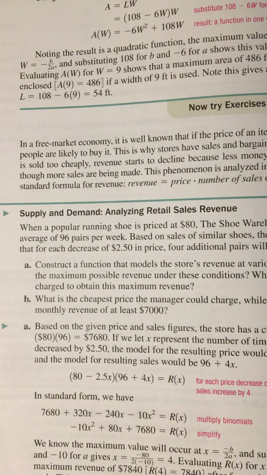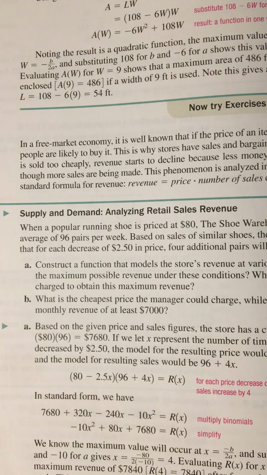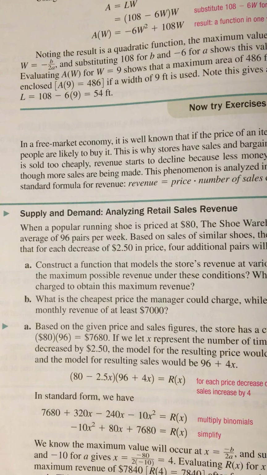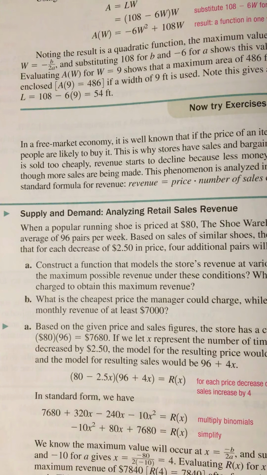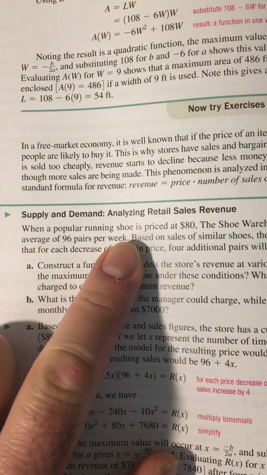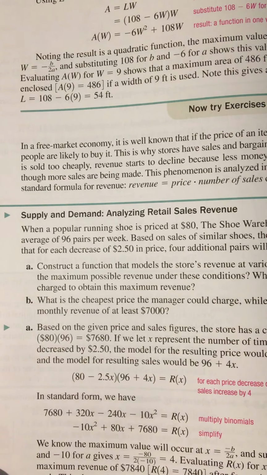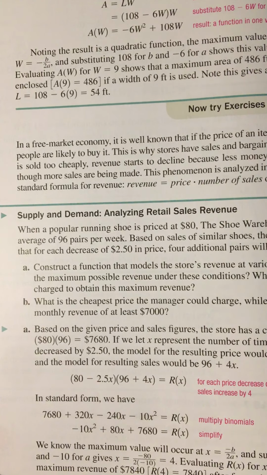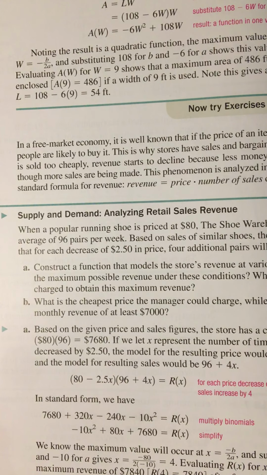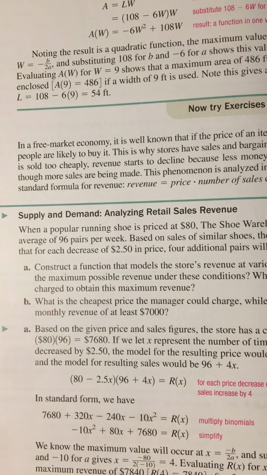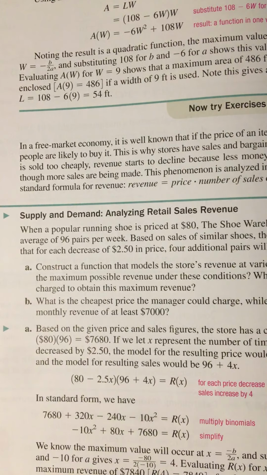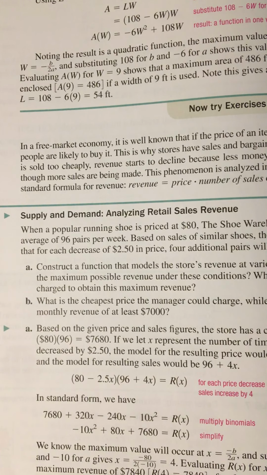Okay, so if you read the problem, it says when a popular running shoe is priced at 80 bucks, the shoe warehouse will sell an average of 96 pairs per week. Based on the sales of similar shoes, the company believes that for each decrease of $2.50 in price, 4 additional pairs will be sold.